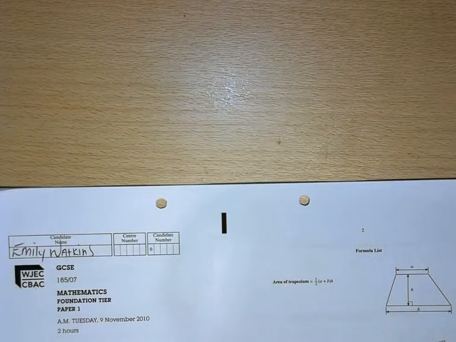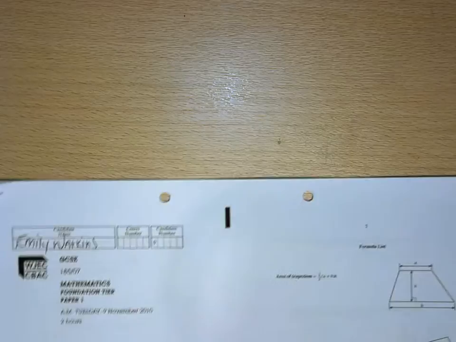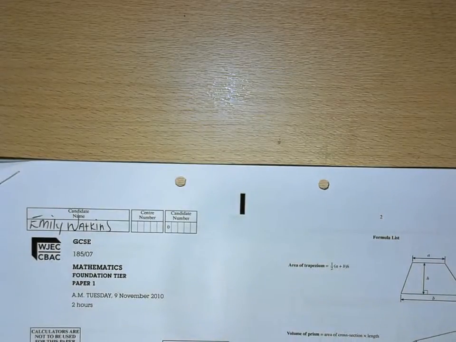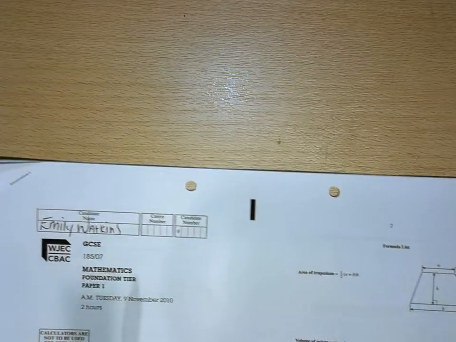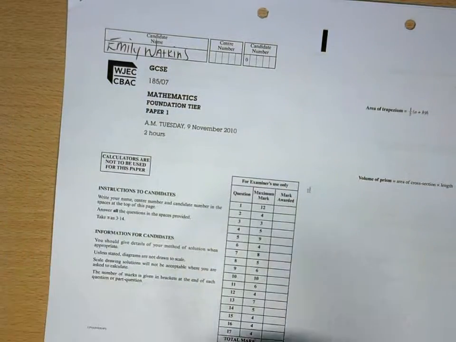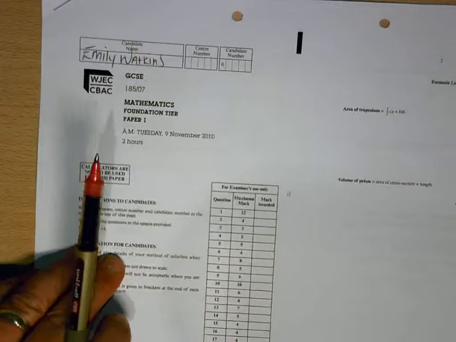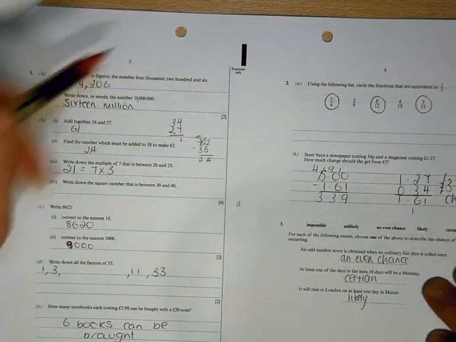Right then, Emily, 29 in the first paper you marked, 66 in the last, so you went from a pretty poor grade G into the grade C. Let's see if you've managed to maintain that improvement this time around.